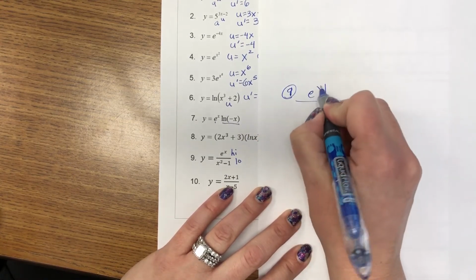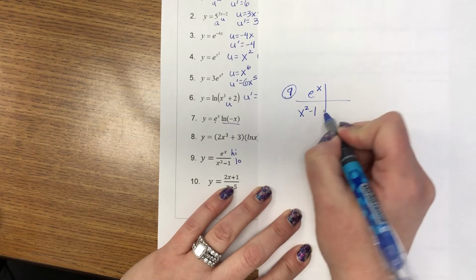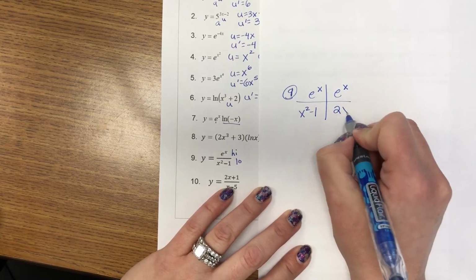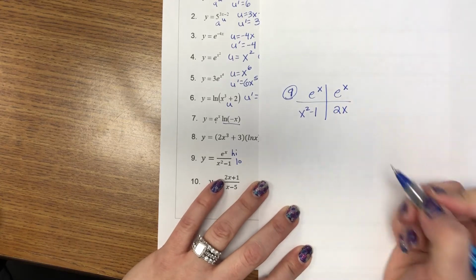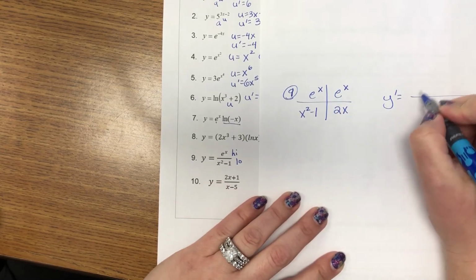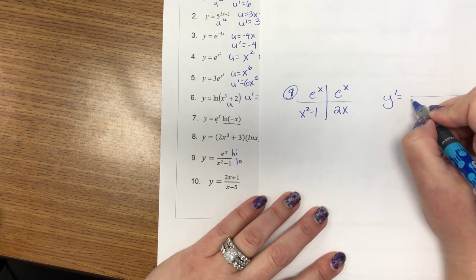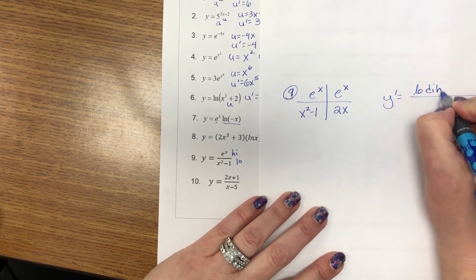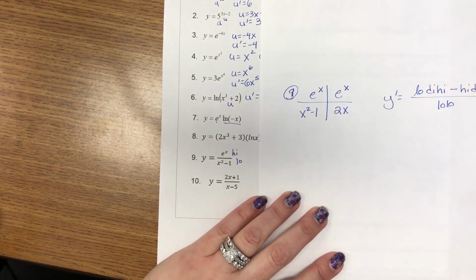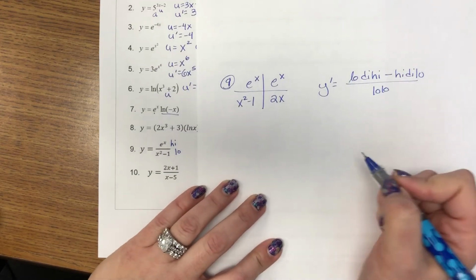So I've got high and low, and the derivative of the top, or the numerator, and the derivative of the denominator. So my calculus teacher, Mr. Adams, taught me that the derivative of a quotient is low d high minus high d low, all over low low. Sorry, you couldn't see some of that.